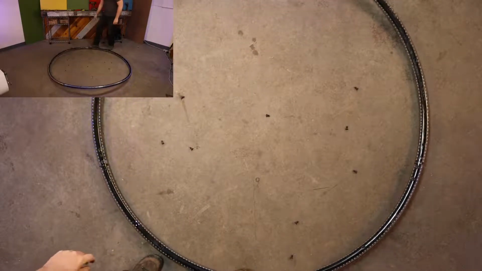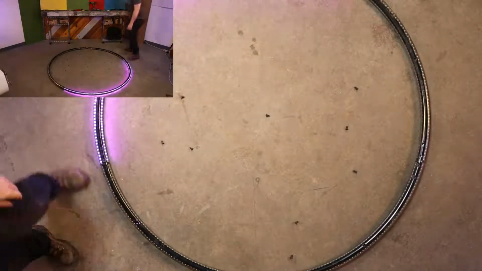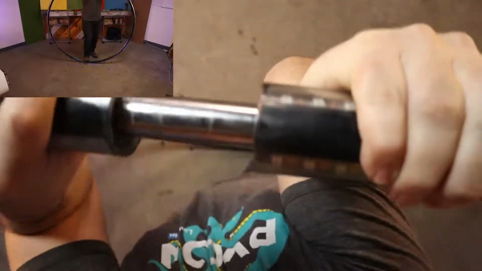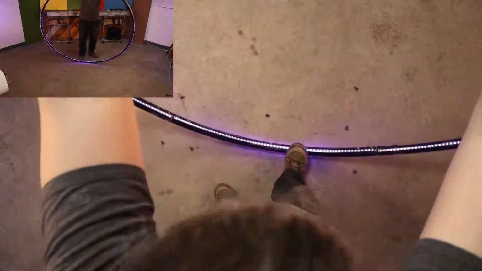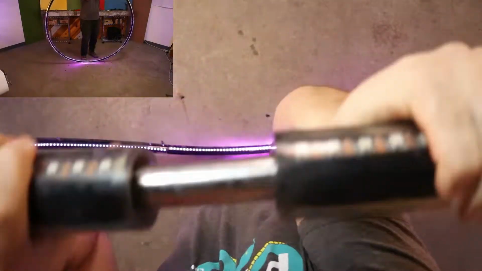And of course now I have trouble assembling it. Seriously?